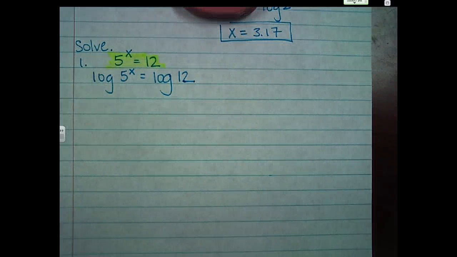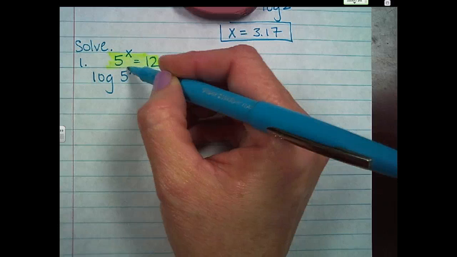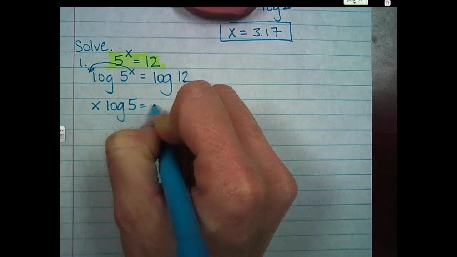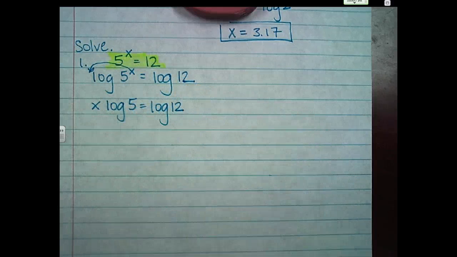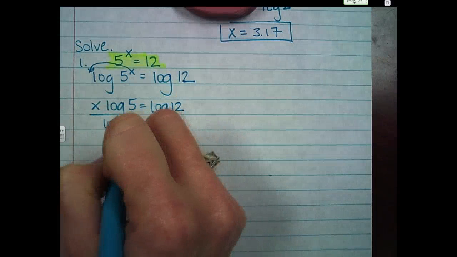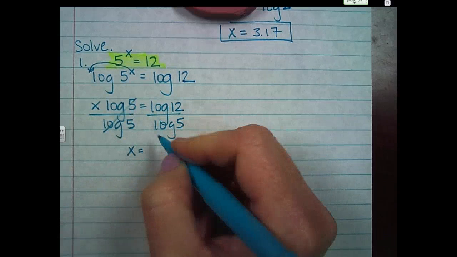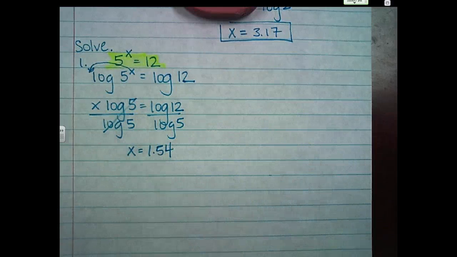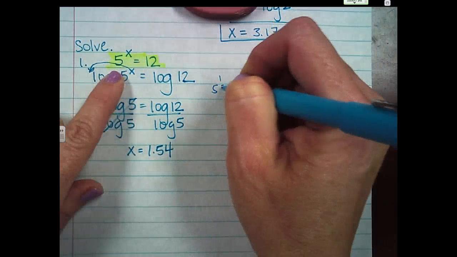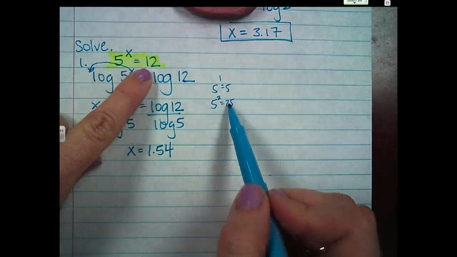And then the property of logs now says that this x belongs where? If it's an exponent, to expand it, you can put it in front. So x log 5 equals log 12. So to solve for x, we're going to divide both sides by log 5. And x equals 1.54. And you can go back and check. 5 to the first power, right? Think about this for a second. 5 to the first power is 5. And 5 squared is 25. Well, I'm looking for 12. It's in between those, so 1.5.